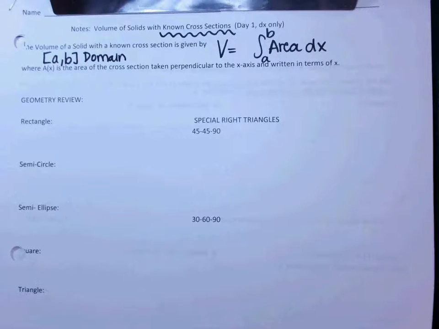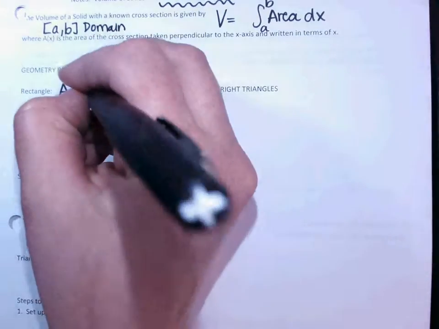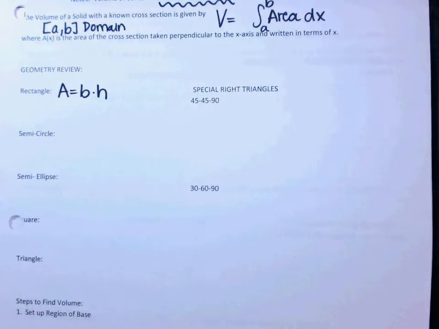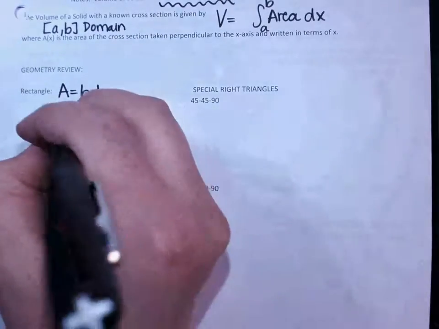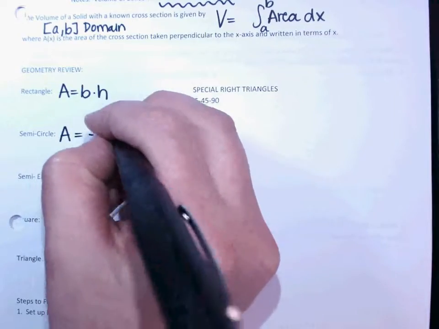So, little bit of geometry review for you. Okay, ready? You're going to be a geometry superstar. How do you find the area of a rectangle? Length times width. Let's do base times height, but yes. Okay, how do you find the area of a semicircle? Pi r squared divided by 2. So I'm going to do 1/2 pi r squared, but that's the same as what you just said.